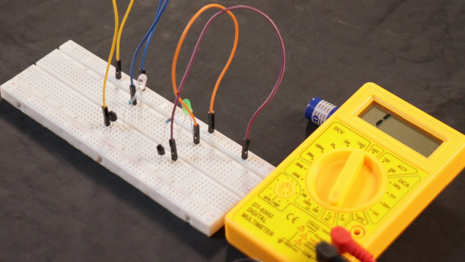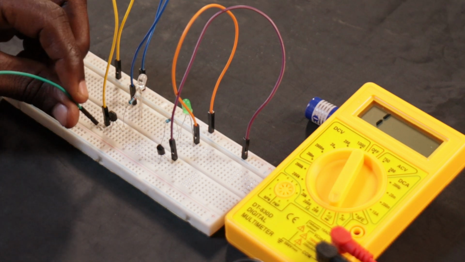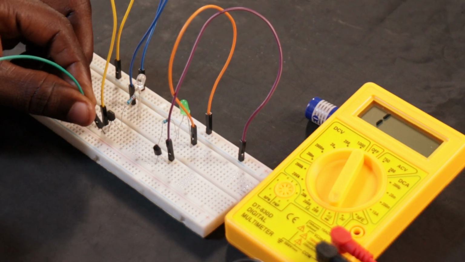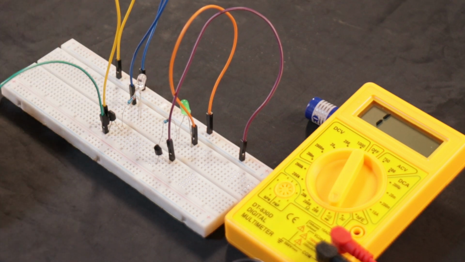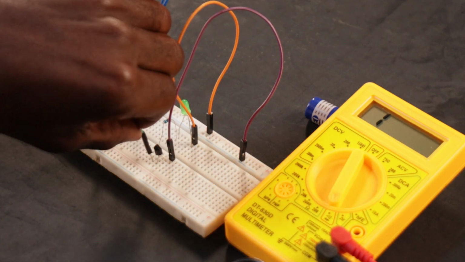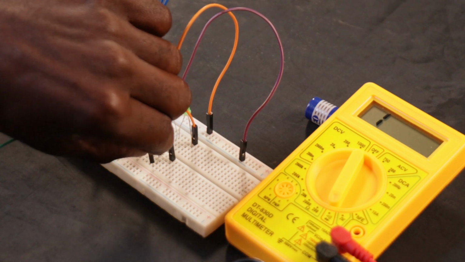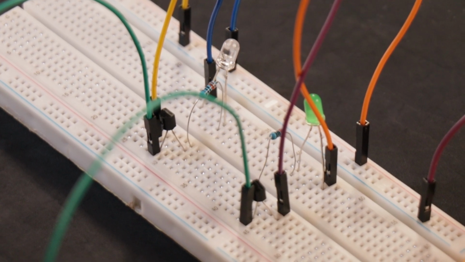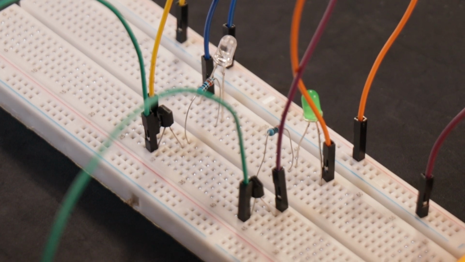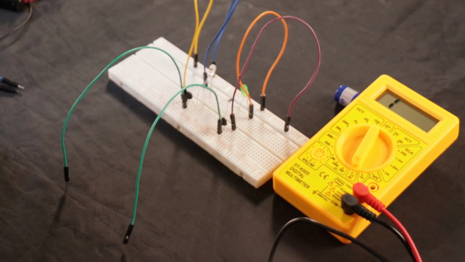Following our circuit, we have a wire that is connected to our base. So we are going to use the jumper wire to connect to the base terminal of our transistor. So we also do the same thing for the second transistor. Connect to the base terminal of the transistor. So these wires, as you can see, are on our circuit board.